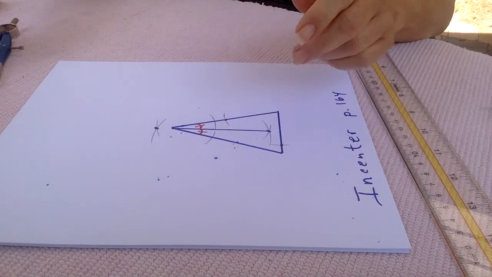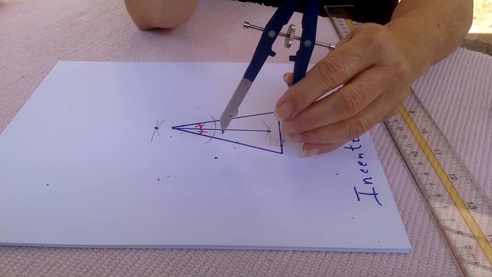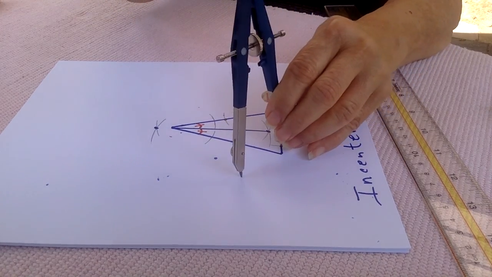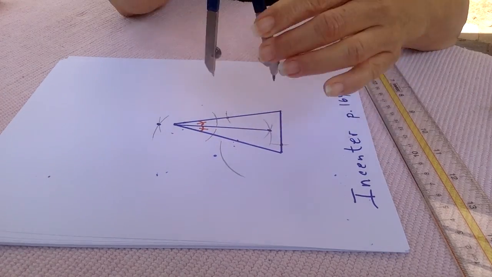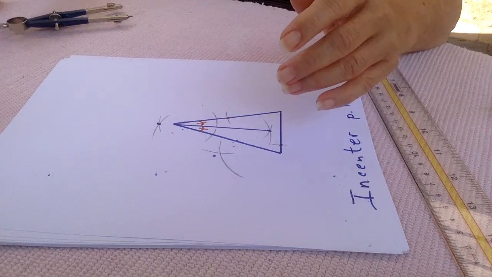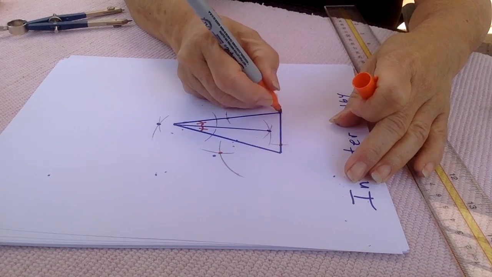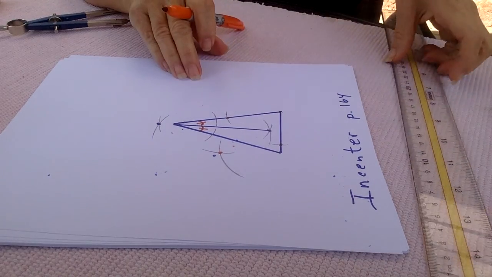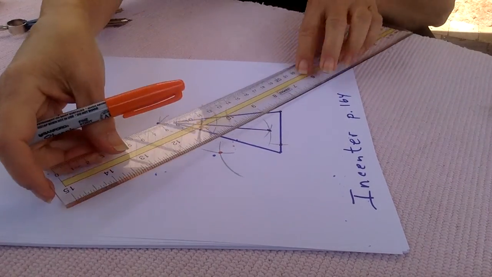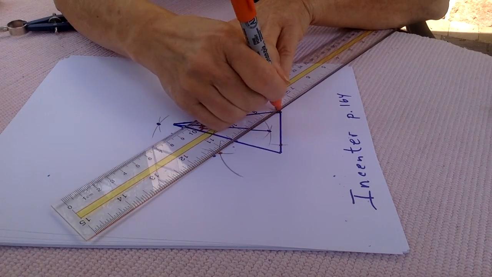I arc this way, I go to the other side with the same radius, and I arc this way, and I find the intersection, and I draw a line between my vertex and the point where the two arcs intersect.